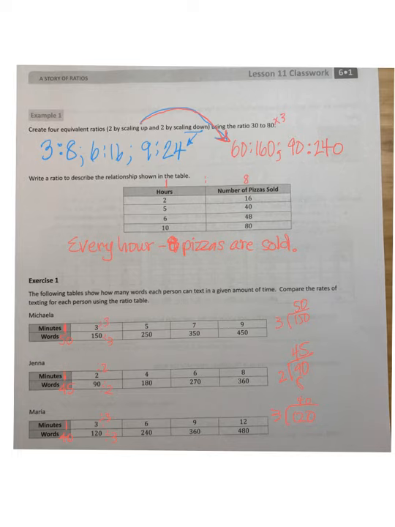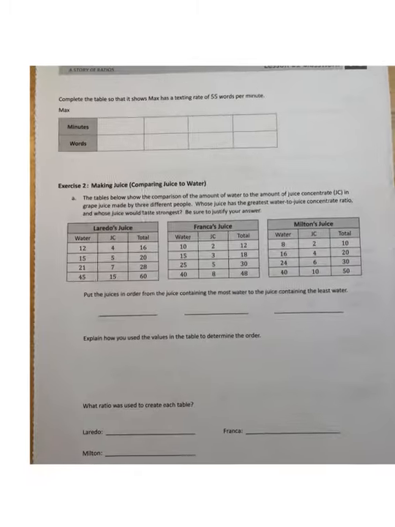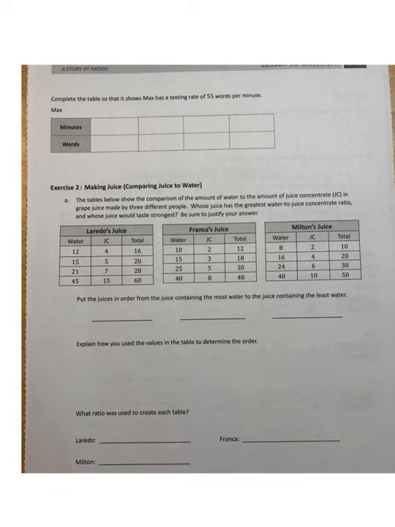And then I flip over to page 108. I'm going to go to the next page, but I have all my work there. I'm going to enlarge this just a bit. It says complete the table so that it shows Max has a texting rate of 55 words per minute. Okay, so I'm going to go back to my blue. So it says on his rate, I'm going to go in a minute.